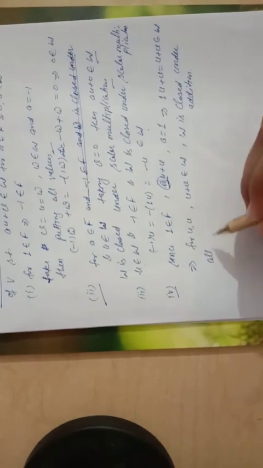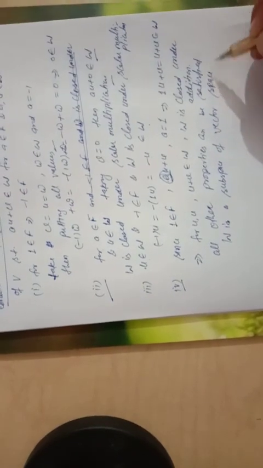All other properties can be satisfied. Therefore, W is a subspace of vector space V or field F. Okay.